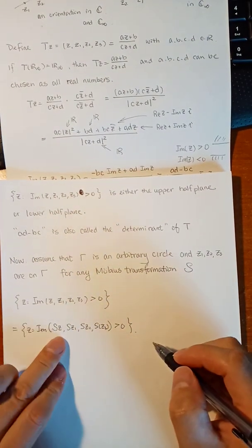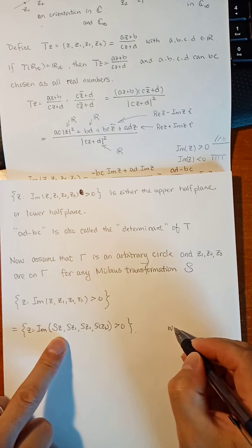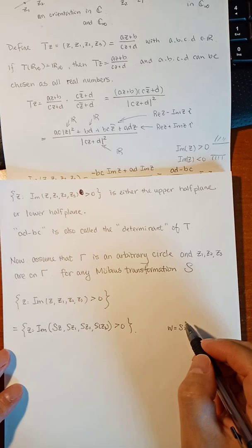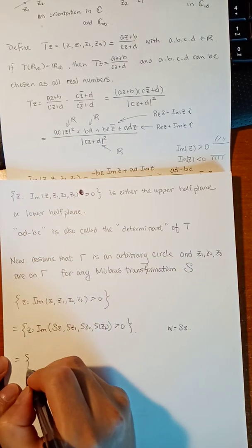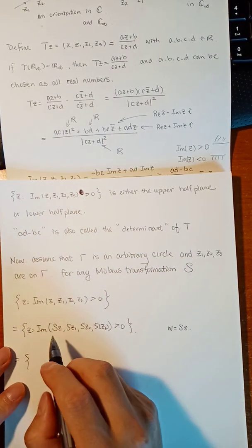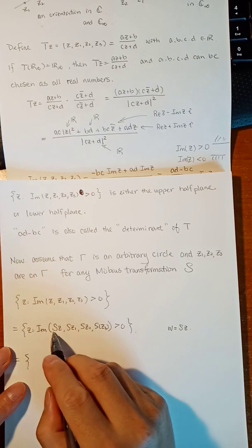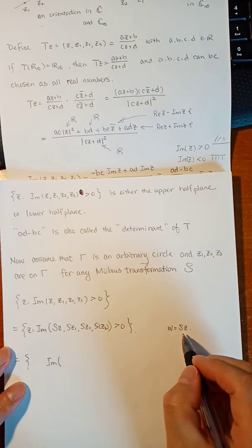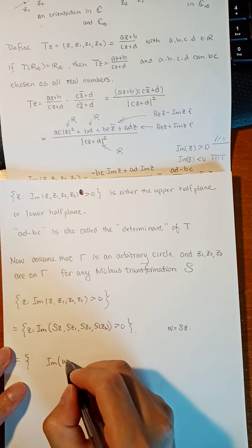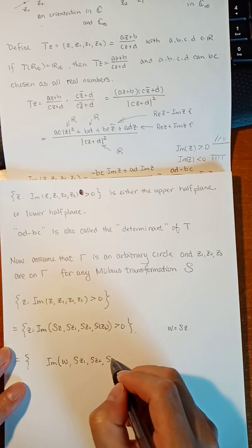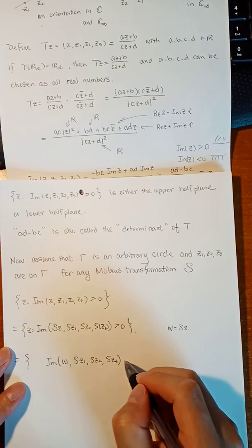All right, and then we let W be S of Z. So let's check then. The imaginary part of the cross ratio of W, S of Z1, S of Z2, S of Z3 greater than 0.